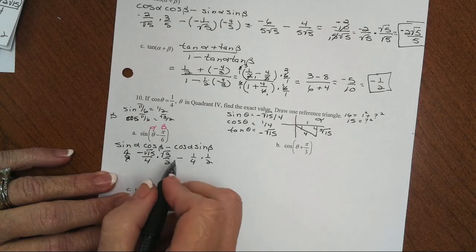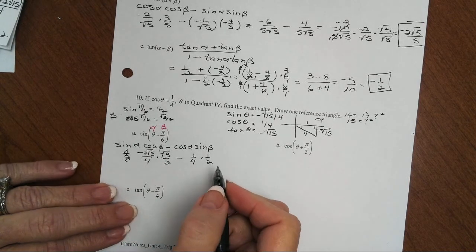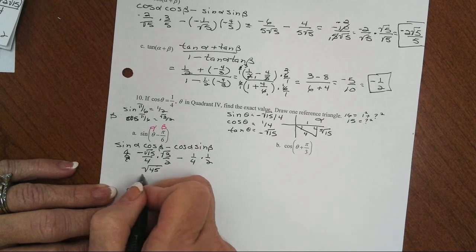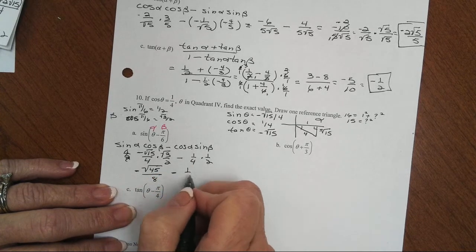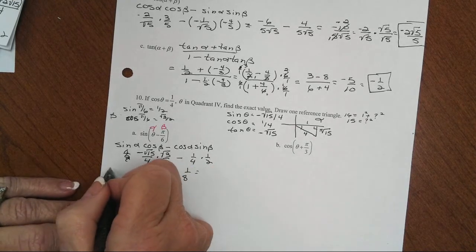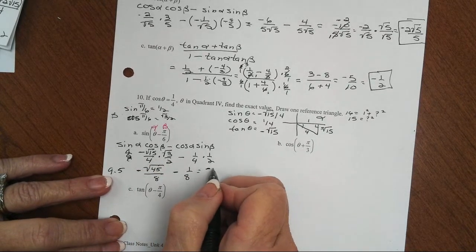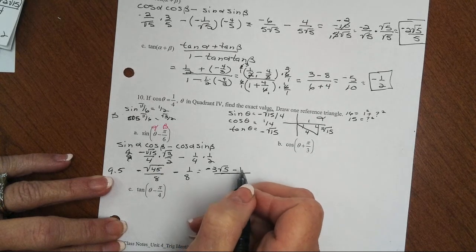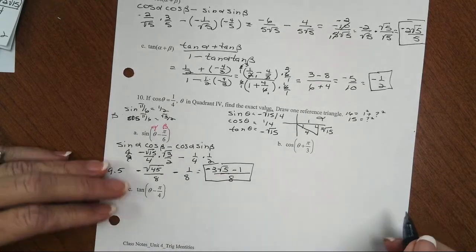Negative square root of 15 over 4 times the square root of 3 is the square root of 45. We can simplify that, there's a perfect square in there, over 8. Minus 1 over 8. So 45 is 9 times 5, and the square root of 9 is 3. So this is negative 3 times the square root of 5 over 8, minus 1, and both of them are over 8.